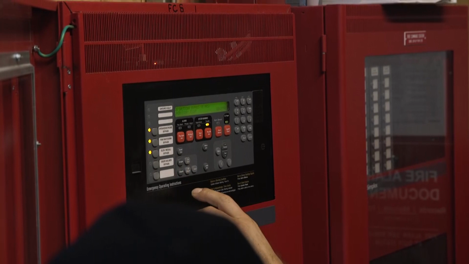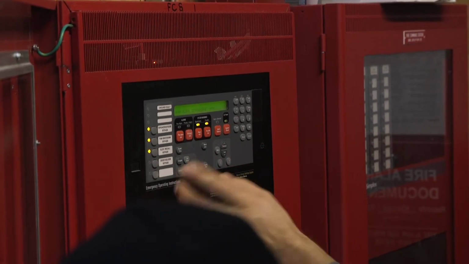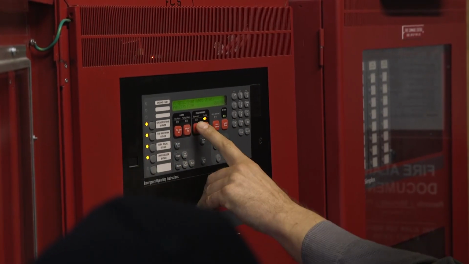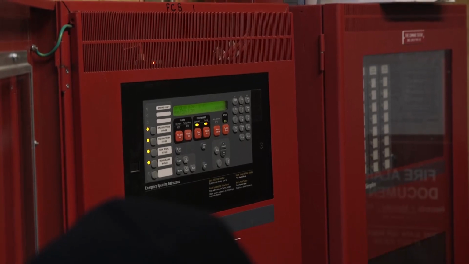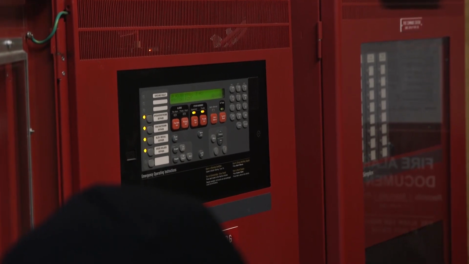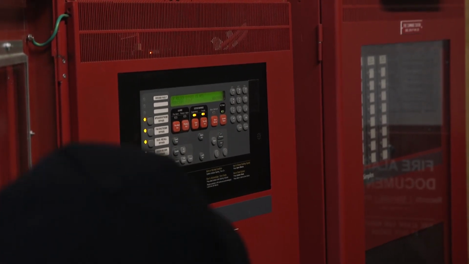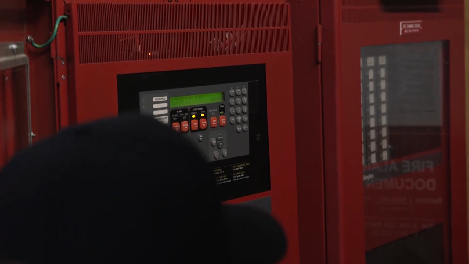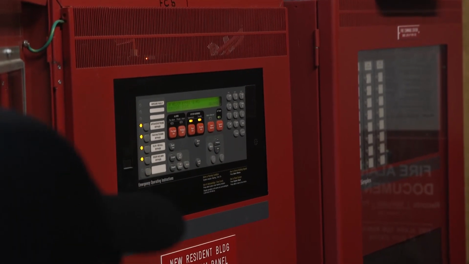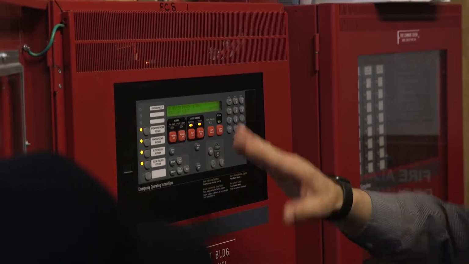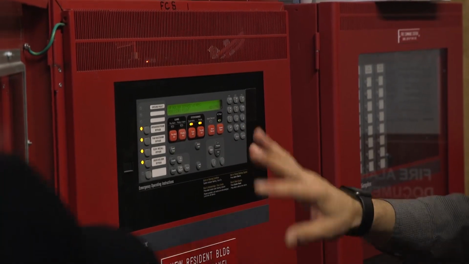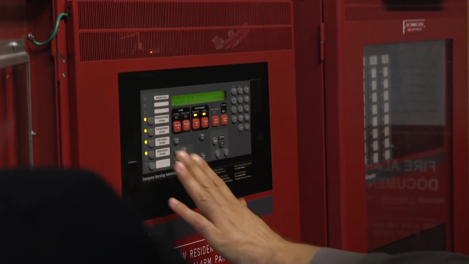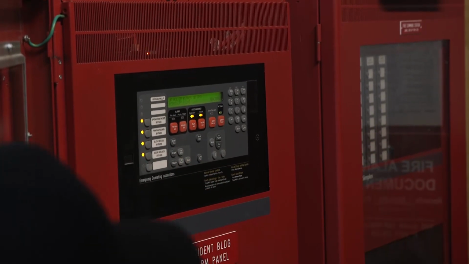Elevator, also supervisory, and door holders bypass. So all of them, there is the ability to bypass. Now in walk test, all this is bypassed. When you activate walk test, you don't have to do that. That's all covered. This is just an additional feature.